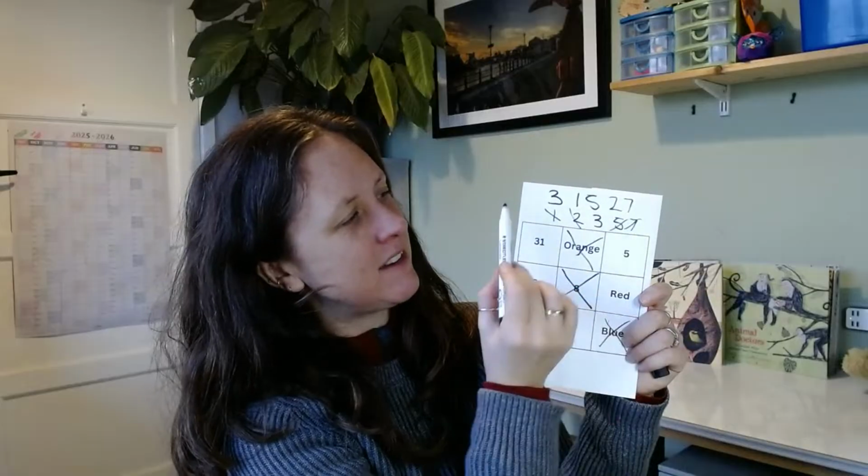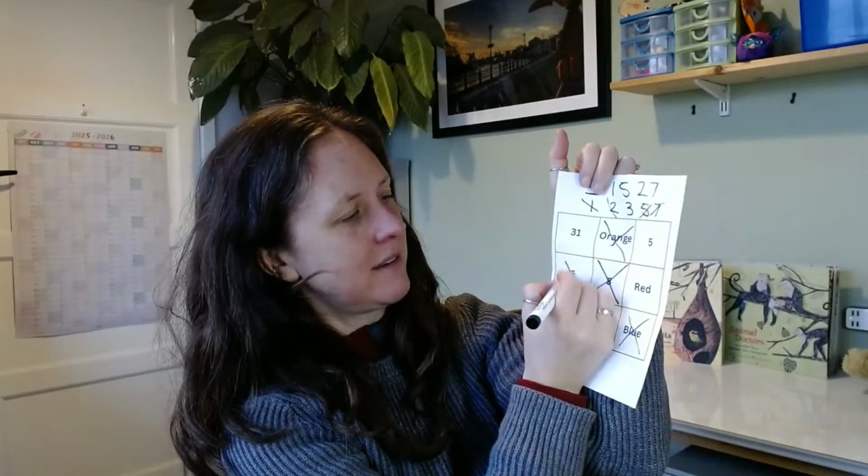Down here. Oh, looking close. Then I asked you to find the range for the same set of numbers. That's the difference between the largest and the smallest. 7 take away 1, which gave us 6 over here.